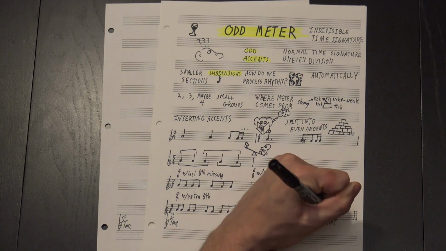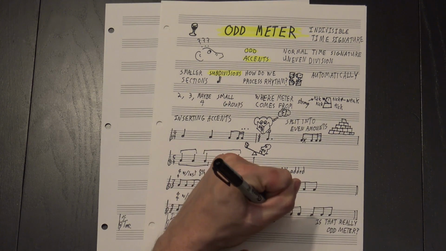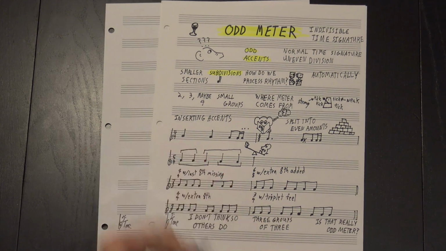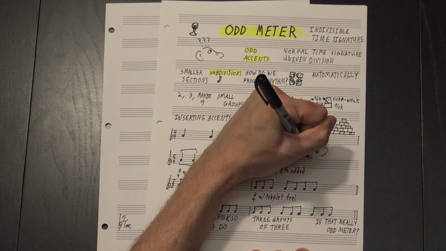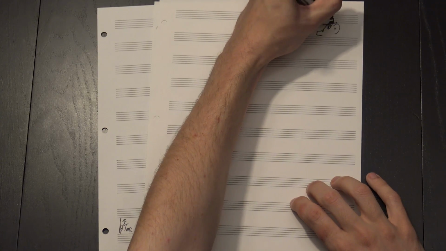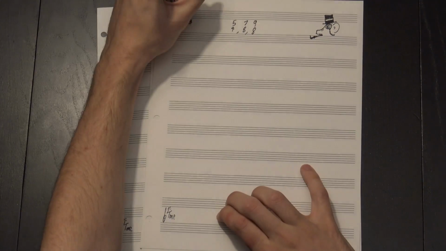Now, whether or not 9/8 is odd meter at all is up for debate. As we just saw, it breaks up perfectly fine into 3 groups of 3. And honestly, I don't really think of it as odd meter, but a lot of people count it, and I don't have anywhere else to talk about it, so there you go. Most of the time, this is going to be the extent of your odd meter experience. Even in fairly advanced compositions, 5/4, 7/8, and 9/8 tend to be good enough.